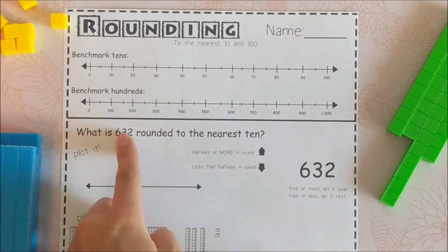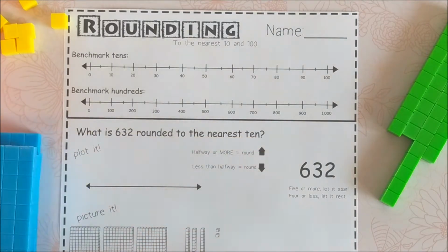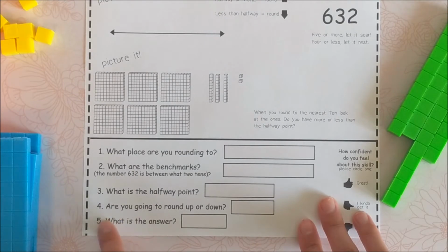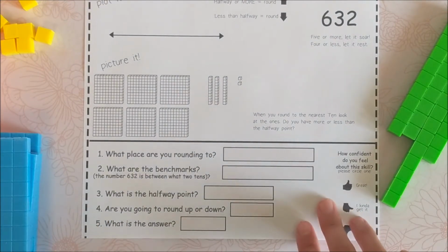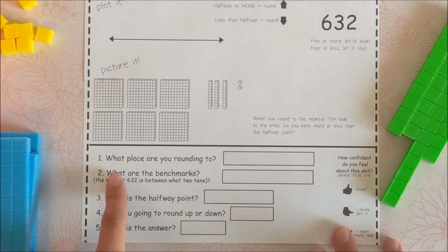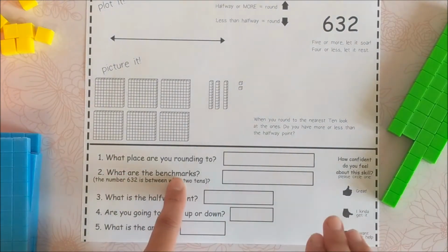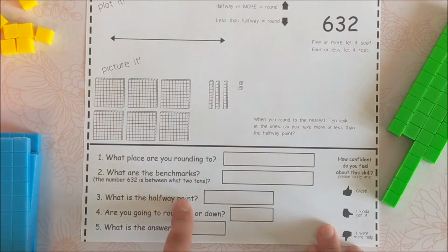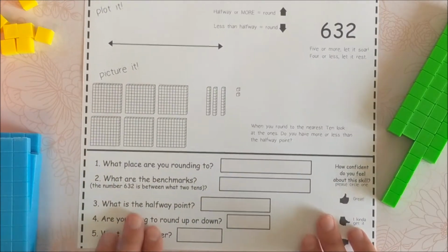So when we are rounding, we're always going to ask the same questions. We'll get a number, it tells us to round it to a certain place. And then these are the questions. We'll ask 4, and then we'll have our answer once we've done those 4. So what place are you rounding to? Tens, hundreds, thousands, 10,000s. What are the benchmarks? So that's what's below it and what's above it. What's the halfway point between your benchmarks? Are you going to round up or down? And then once you do all these, you'll have your answer.